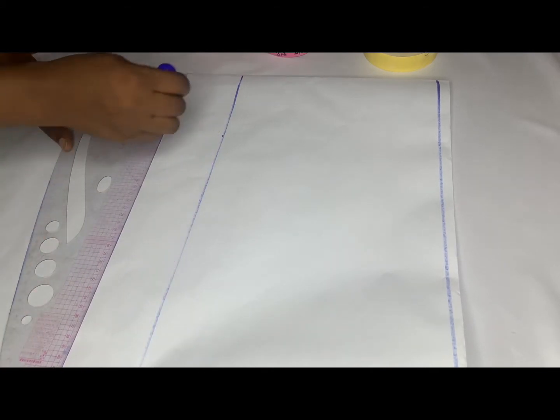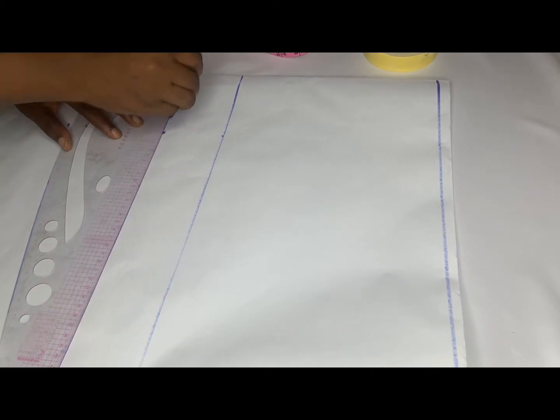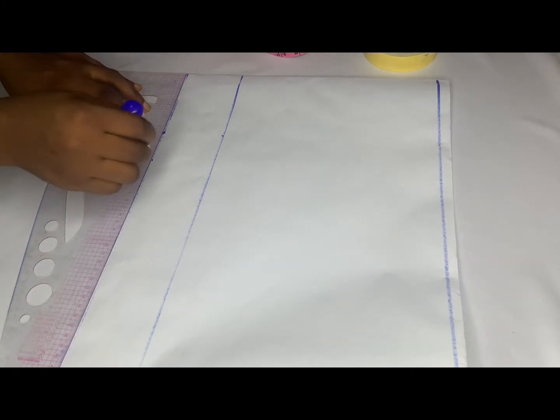My bust line, my under bust. Please don't mind my marker, and my waistline. This is my waistline and half-inch allowance.